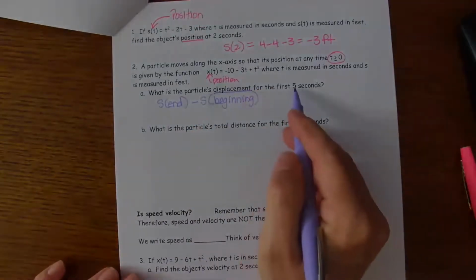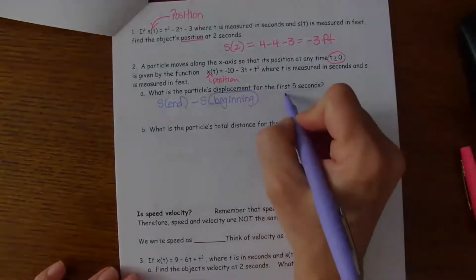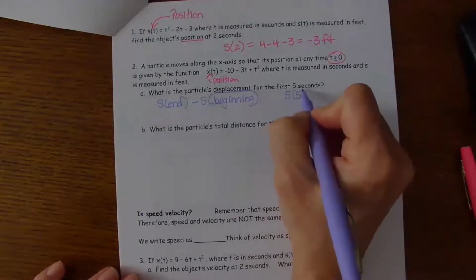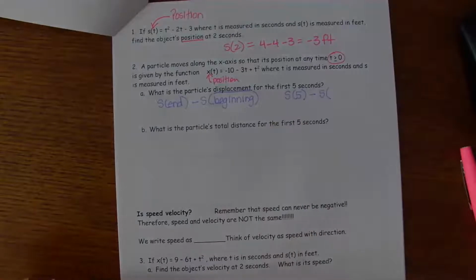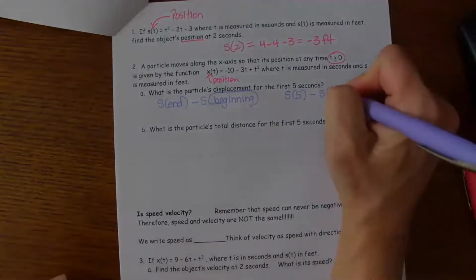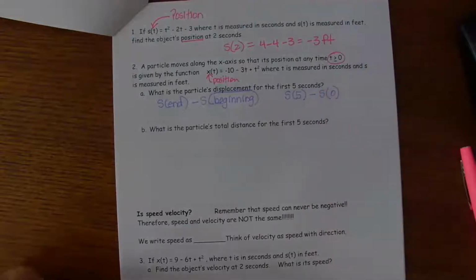So if it's the first 5 seconds, we're going to say S of 5 minus S of, what's my beginning time if they don't state otherwise? 0, right? If they wanted me to say between 3 and 5 seconds, they would have had to tell me that. If they don't tell you a start time, we're going to start at 0.